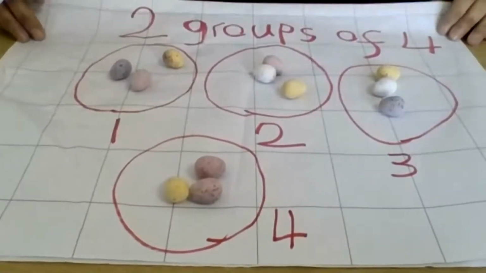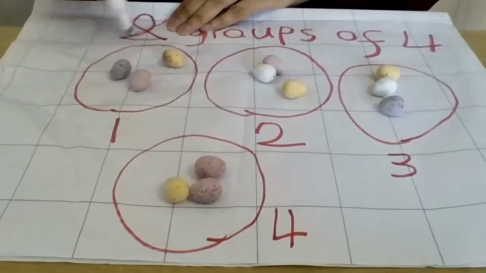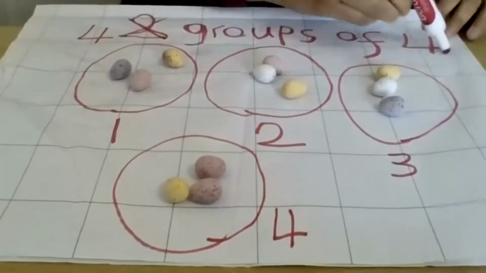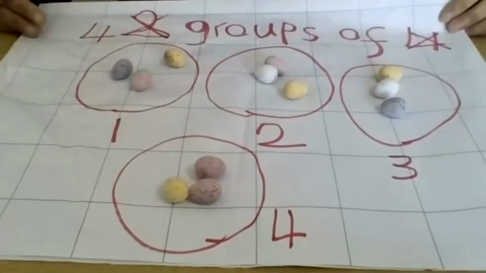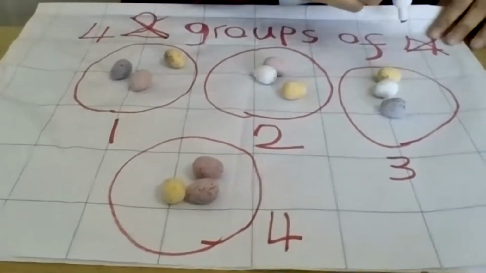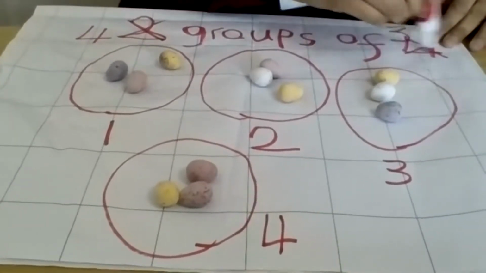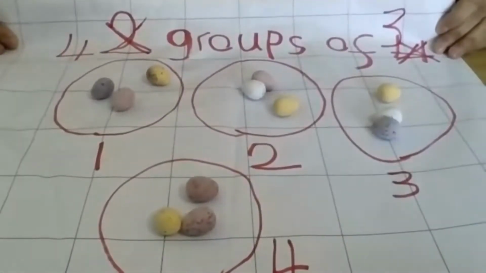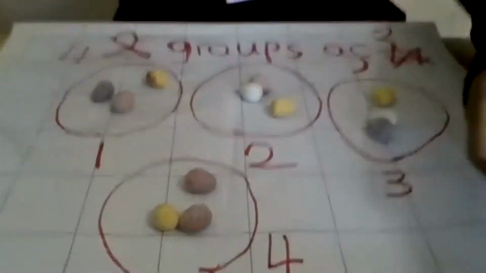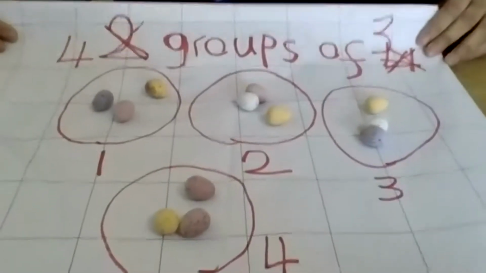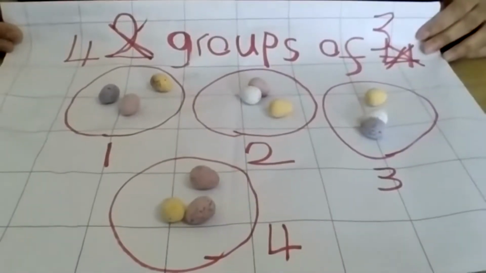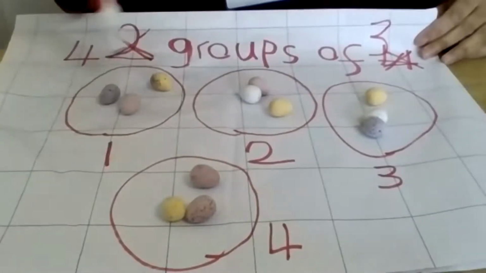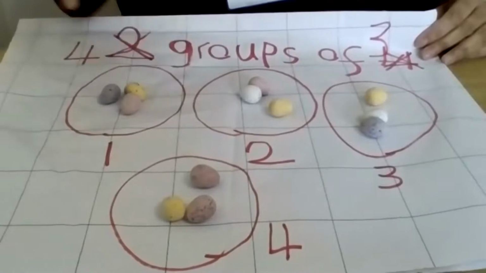Now this is going to change. I don't have 2 groups anymore. I have 4 groups of, how many are in each group, Maris class? Well done. 3. I have 4 groups of 3. Can you see that? Let's just put it up a bit and then we'll be able to see. There you go. I have 4 groups of 3. I have 1, 2, 3, 4 groups, and I've got 3 in each.